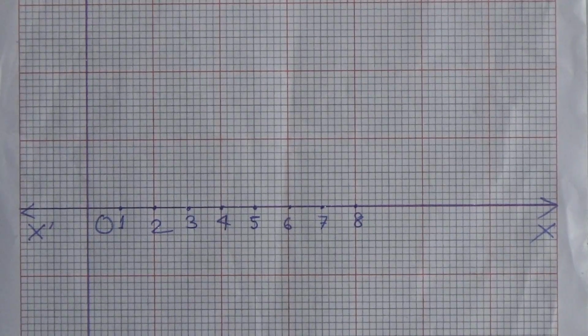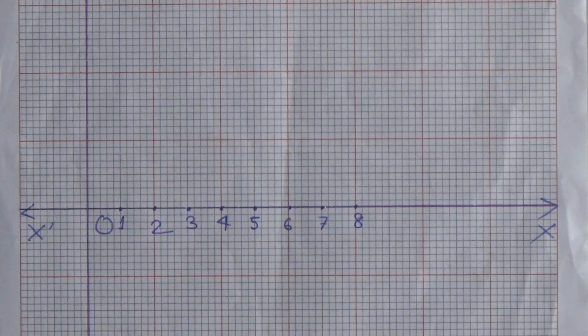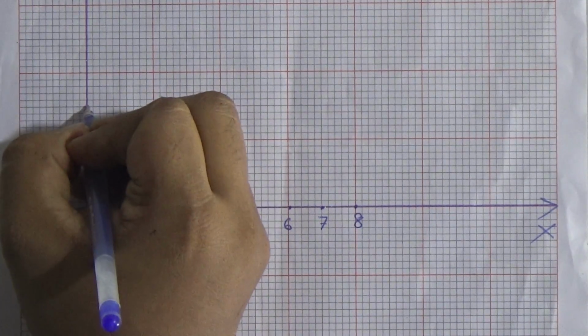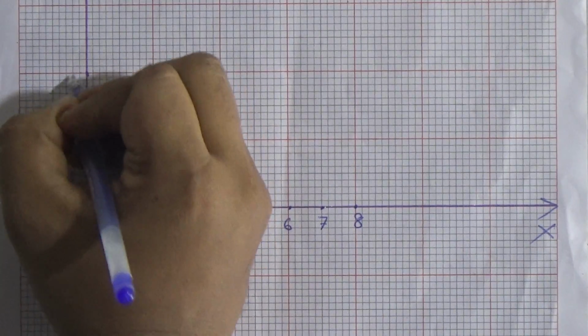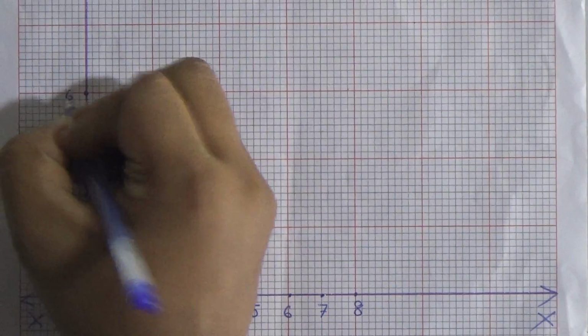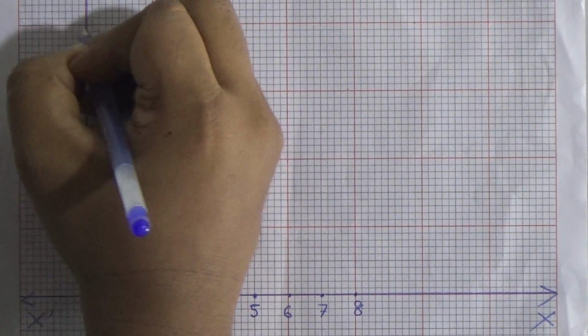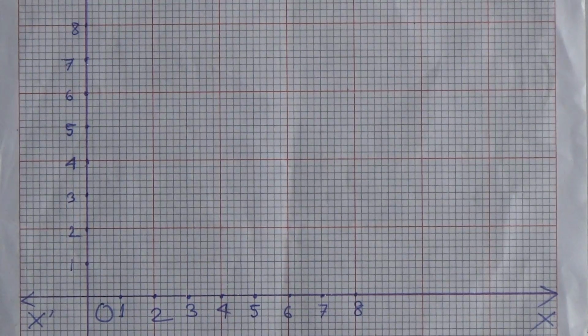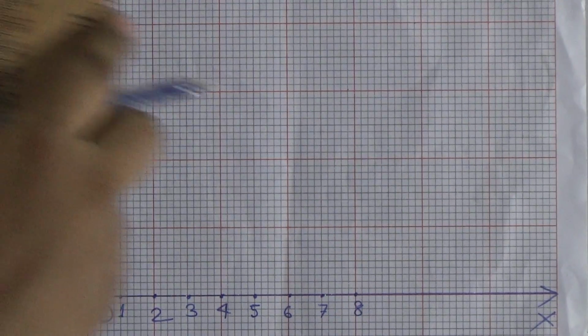And along the y axis we take 5 squares equal to 1 unit, so this is 1 2 3 4 5 6 7 8. Okay, now my dear student, at first from equation 1 we get the points (1, 5), (2, 4), (3, 3), (4, 2). Now we plot these points on the graph paper.